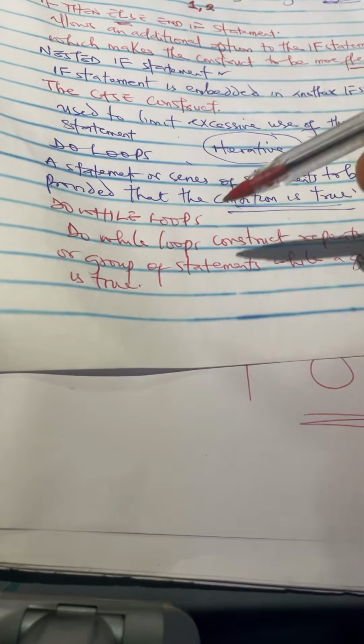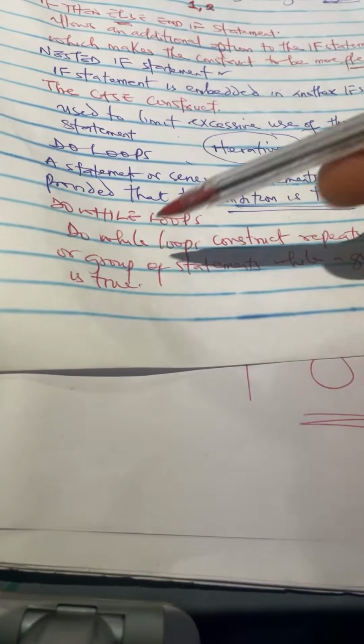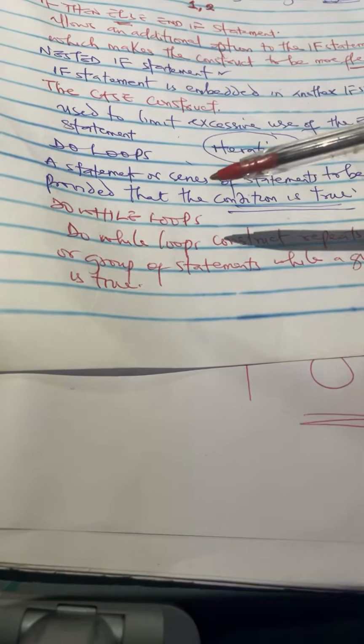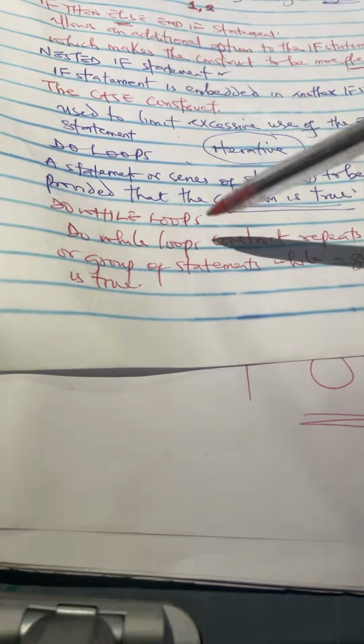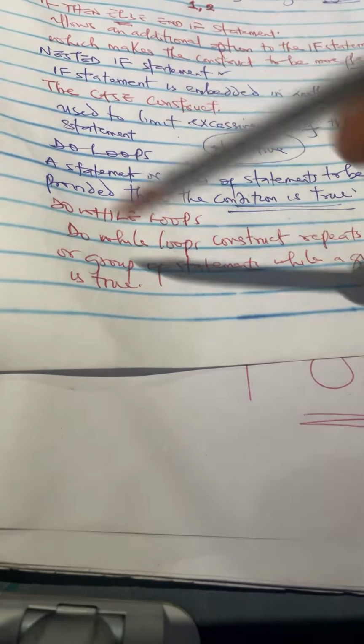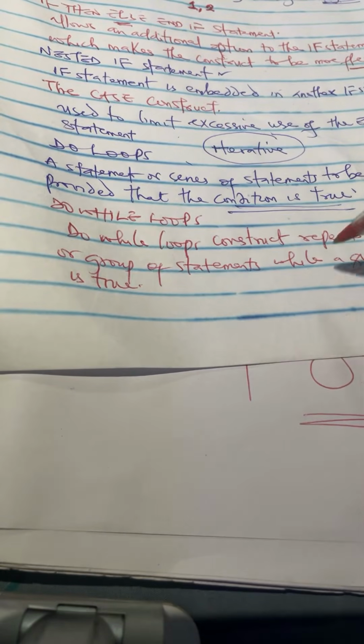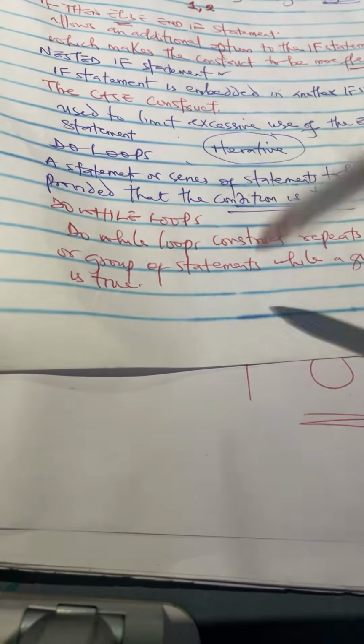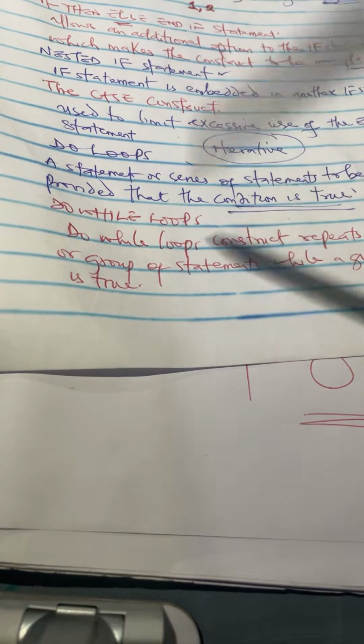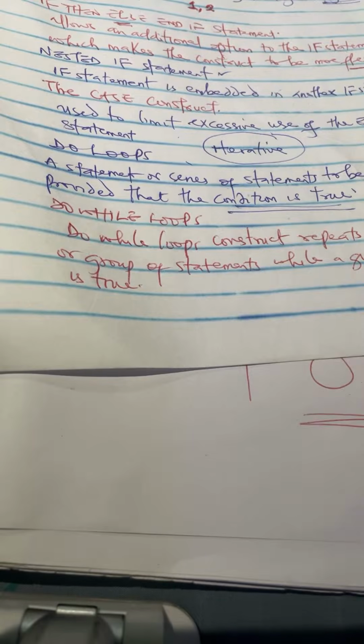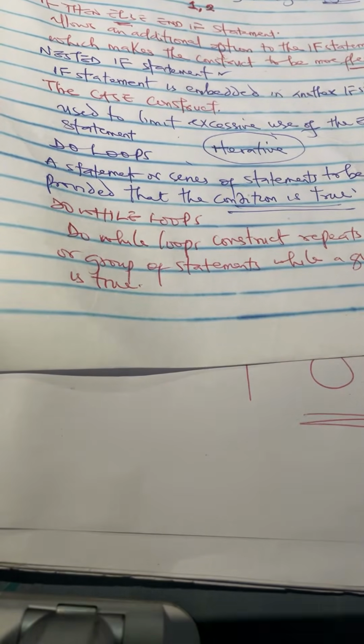But do you know one thing about do while loops? Even when that particular statement has started execution, and along the line it is realized that the condition is not true, it will not even end. That particular loop will just stop.